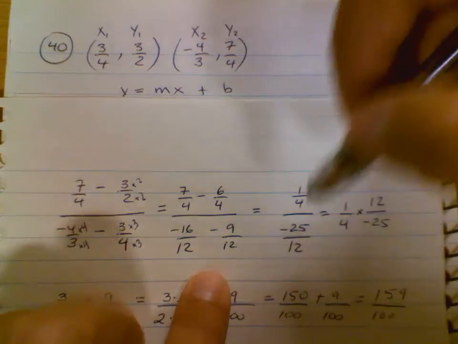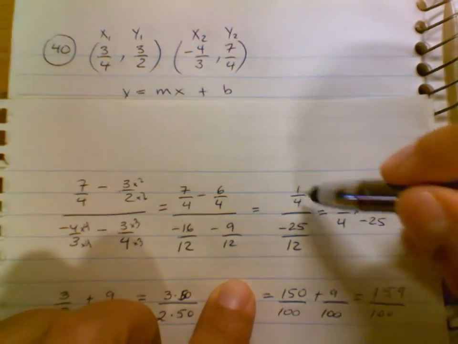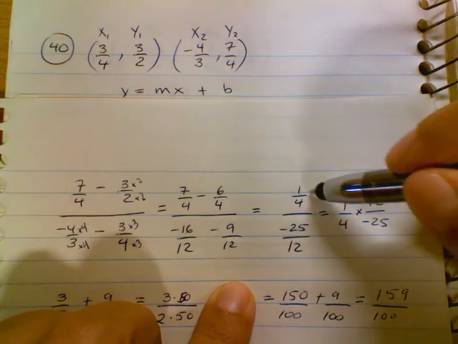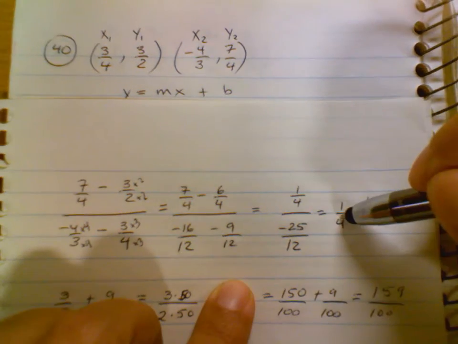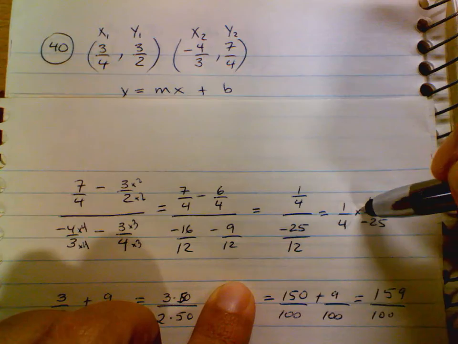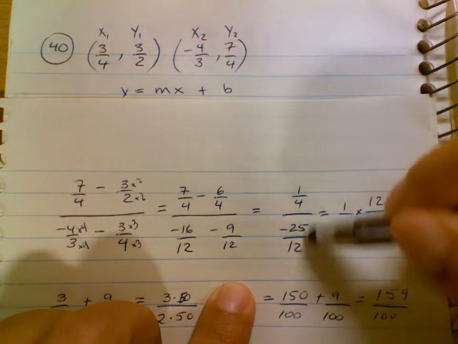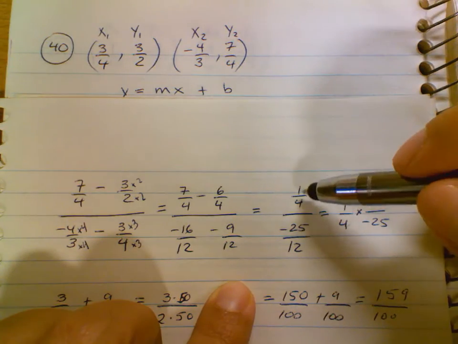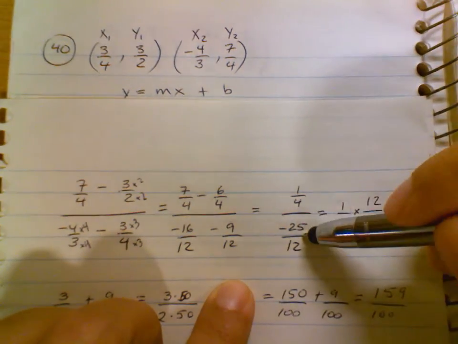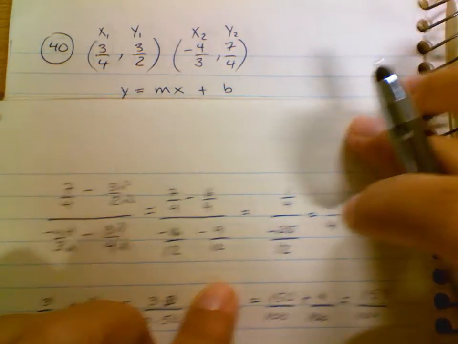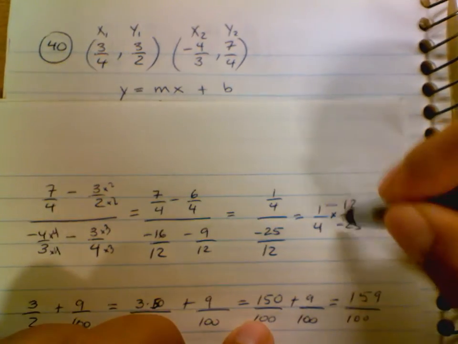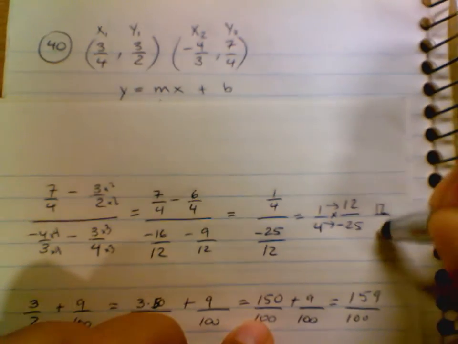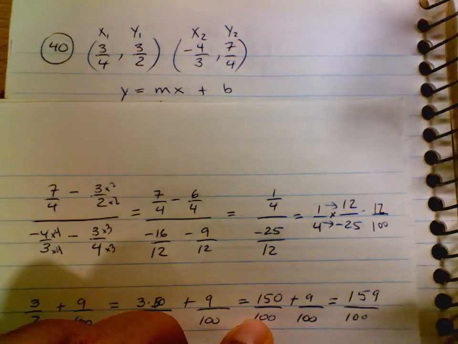Once I combine them, now I have division of 2 fractions. So the division of 2 fractions means the top stays the same, the division sign changes to multiplication, and the bottom fraction flips. Some people learn it as a stay, change, flip, or something like that. And now I can just multiply across. So this will be 12 over 100 in the negative.